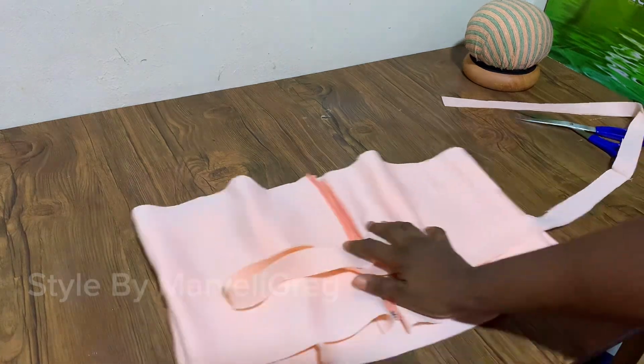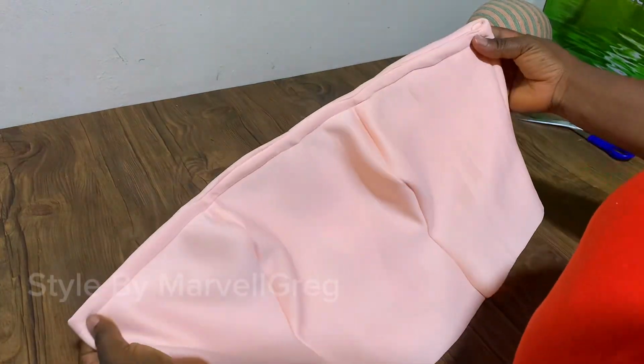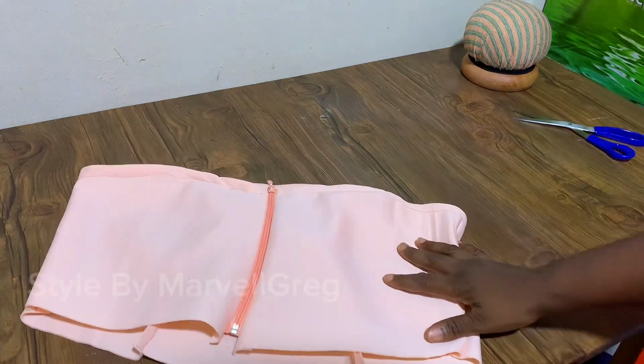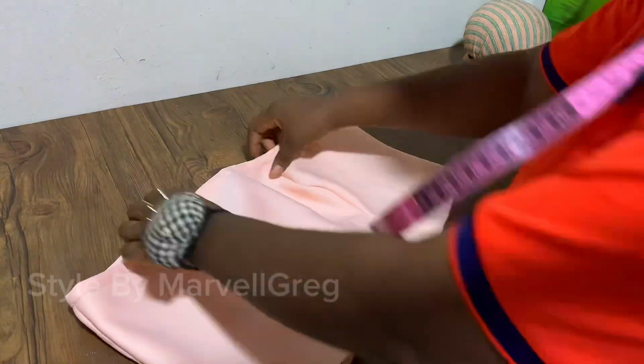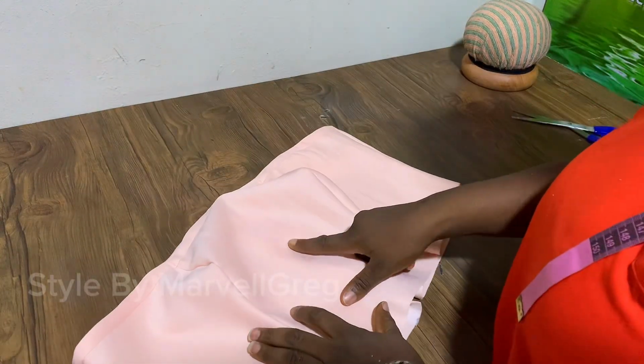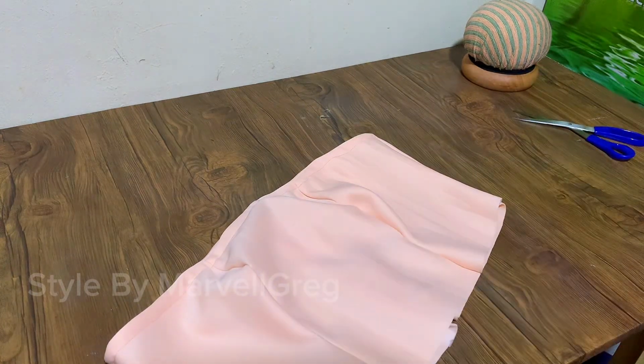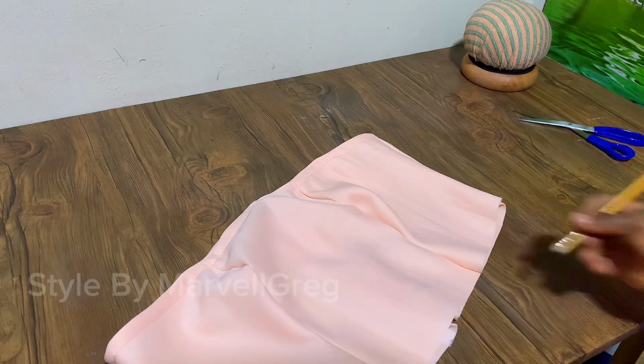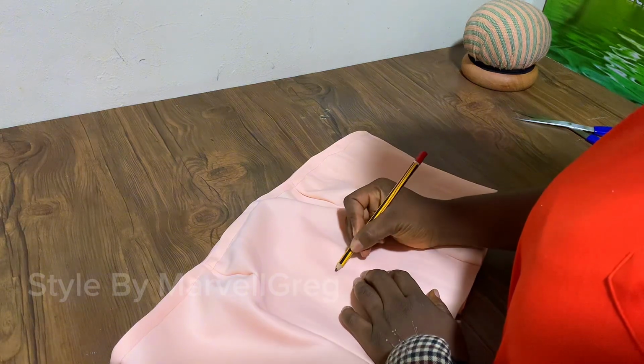You can close up with a bias. So this is what it looks like by the time I was done closing it up. You can see how beautiful our crop top is already forming. So now I'm going to mark the midpoint of where our rose is going to begin.